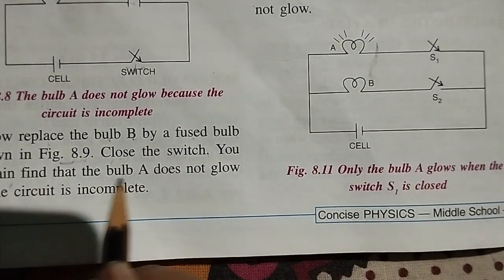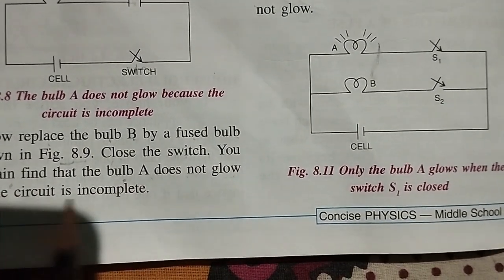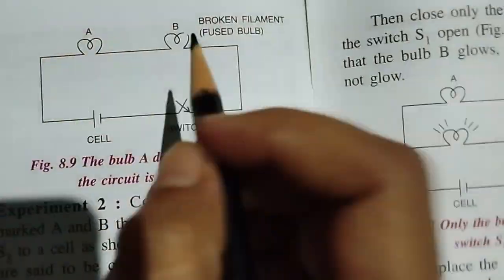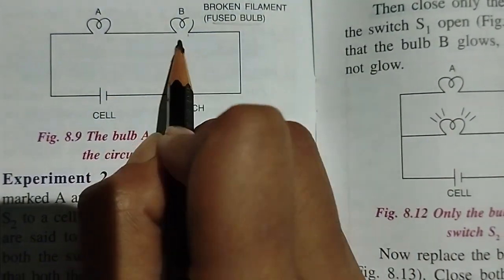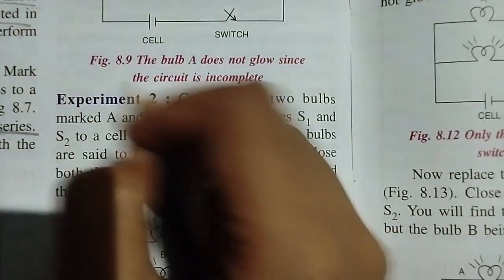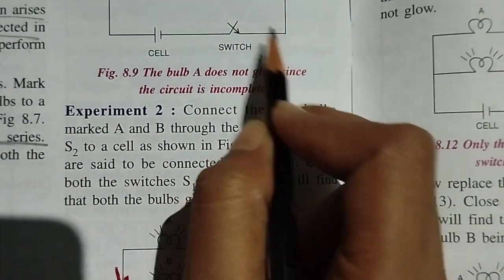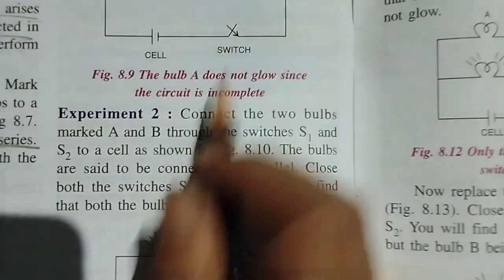You will again find that the bulb A does not glow since the circuit is incomplete. After connecting the broken filament or fuse bulb to bulb A, you will see that bulb A will not glow, because the circuit is still incomplete.